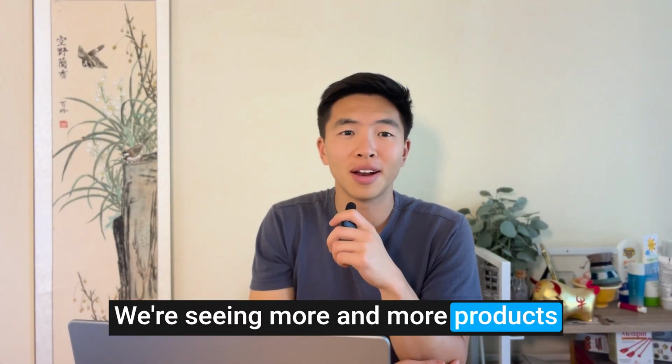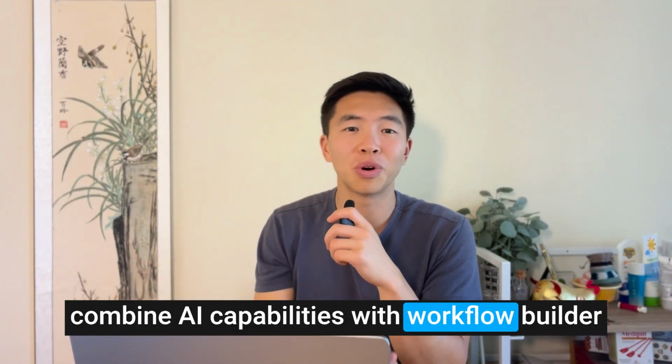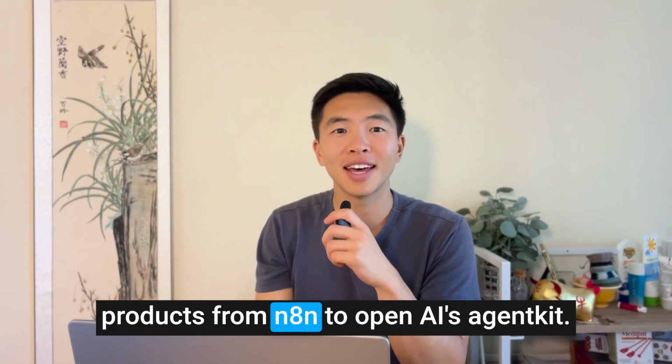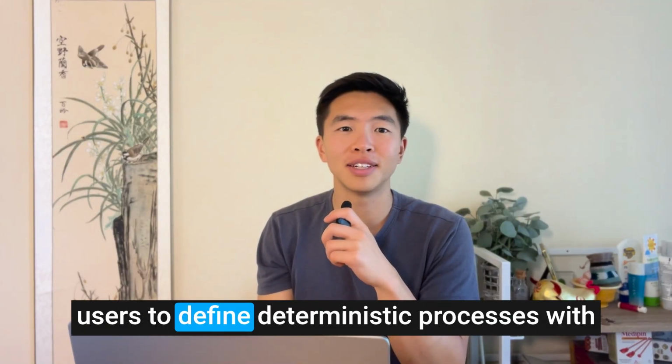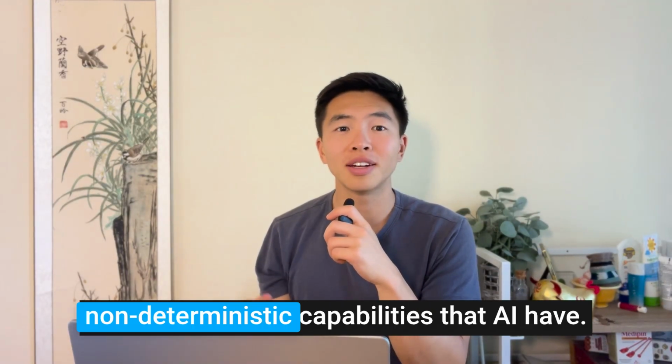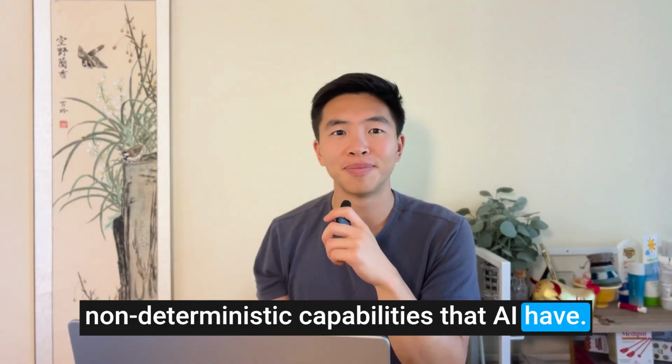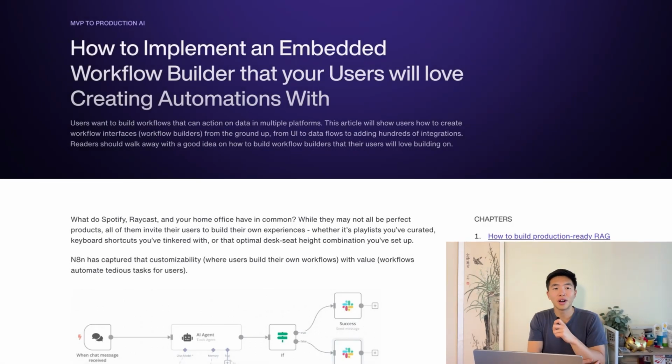We're seeing more and more products combine AI capabilities with workflow builder products. From n8n to OpenAI's Agent Kit, we're seeing these products allow their users to define deterministic processes with non-deterministic capabilities that AI has. In our article, we go over all the ins and outs of how a workflow builder can be implemented. And let's start with the UI.